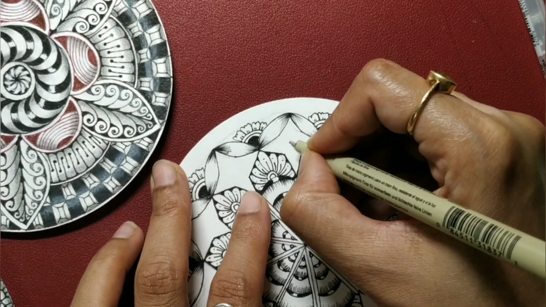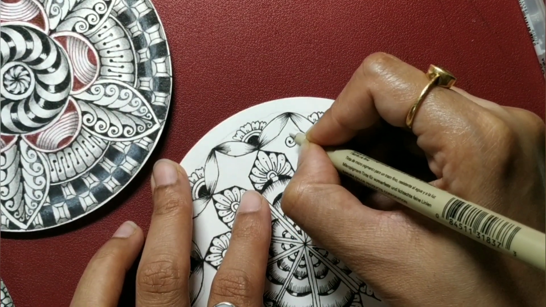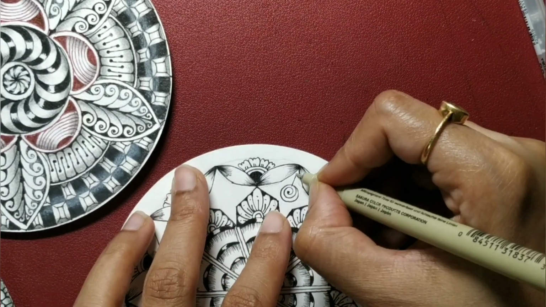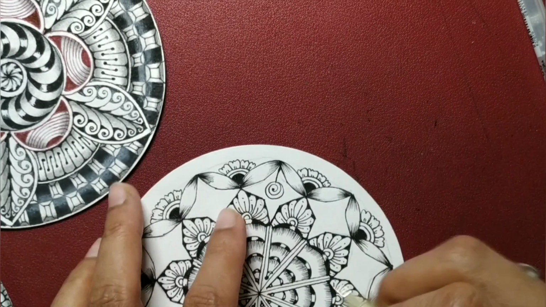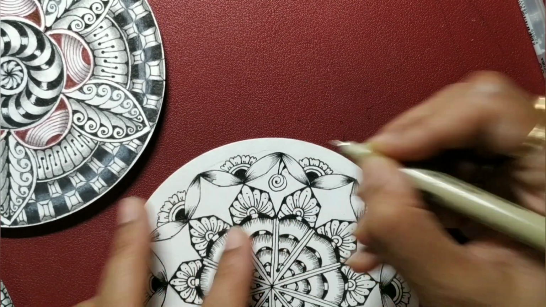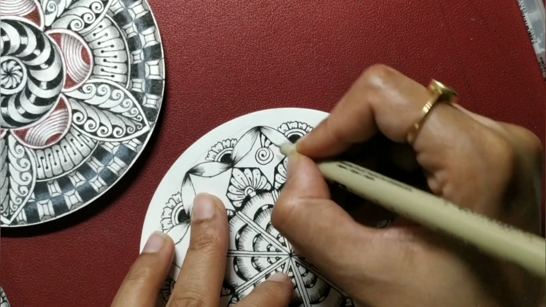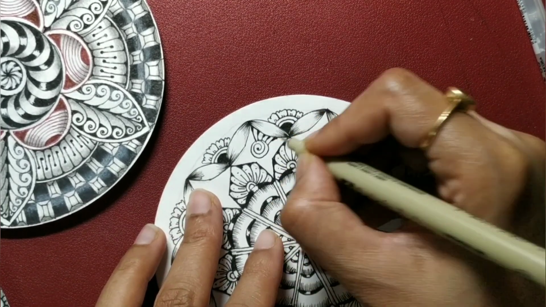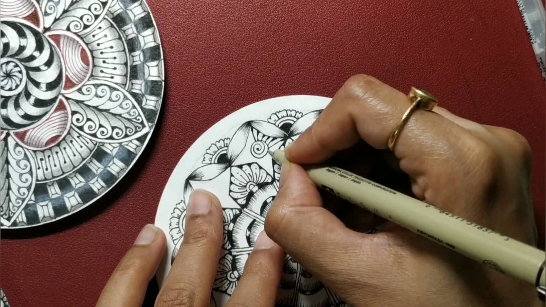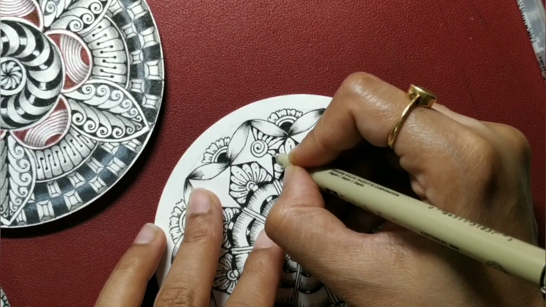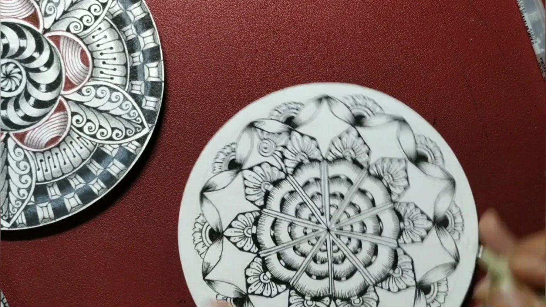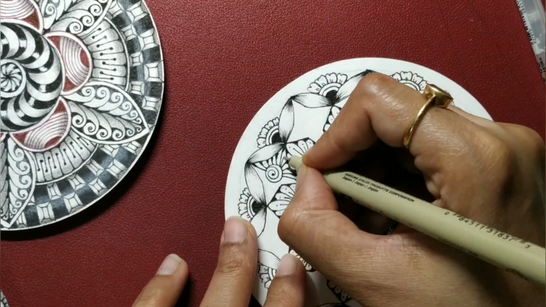So I'm just going to add one nice curl here and then add lines emanating from that curl with a little weight at the end. Yeah, like this. So you can call it a fragment or you can call it a combination of printum and a fragment.